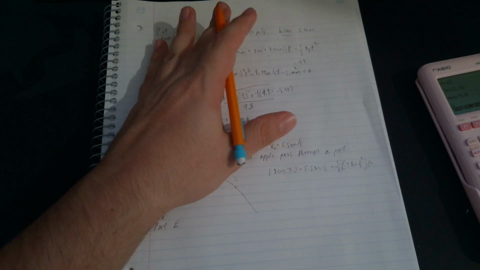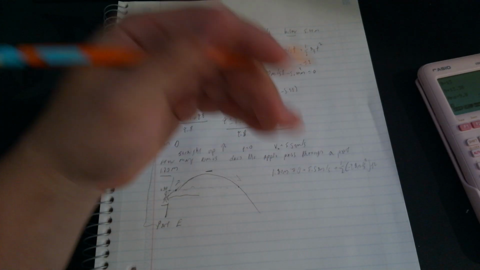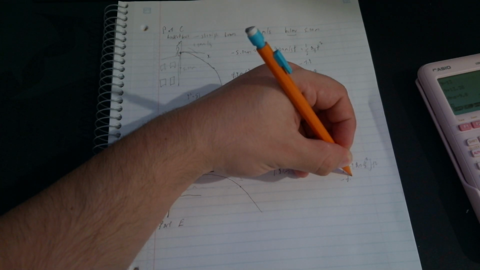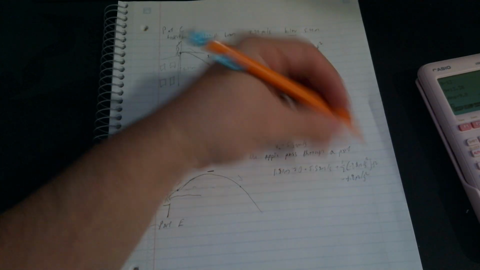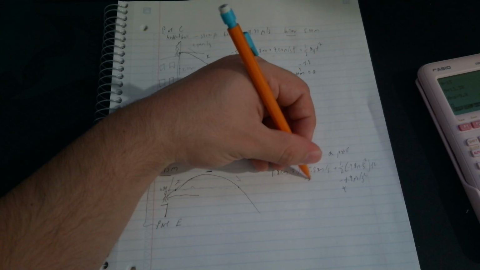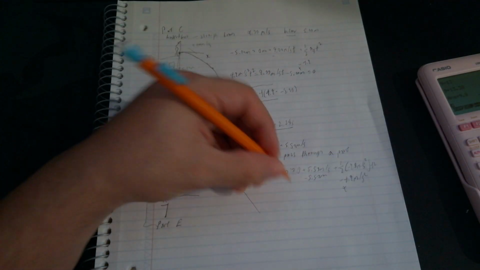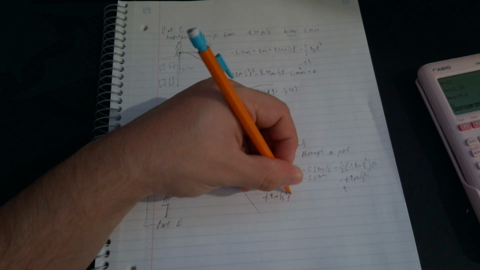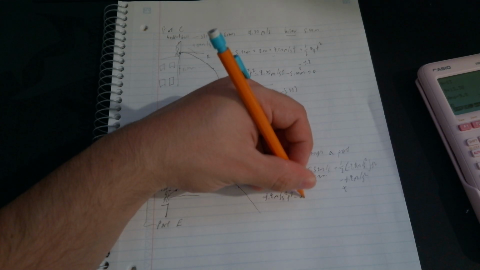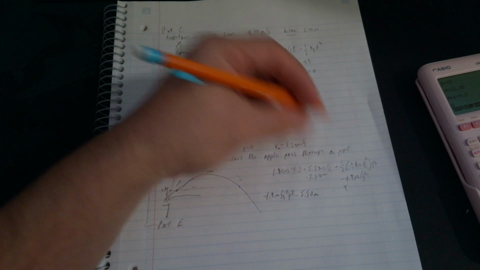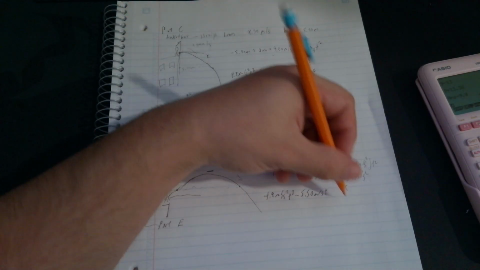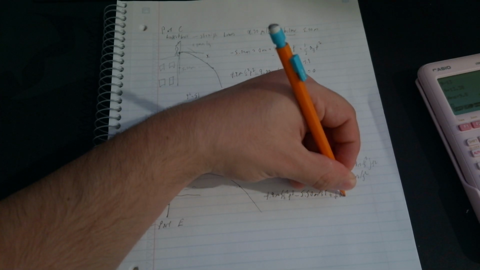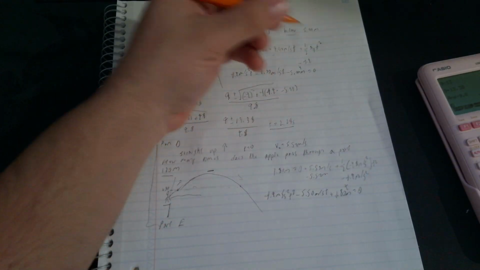Same steps as everything beforehand, just going through the motions all over again. Pretty much -4.9 meters per second squared. We're adding that, subtracting this to the other side, getting everything on one side. So 4.9 meters per second squared of t squared minus 5.50 meters per second times t plus 1.80 meters is equal to 0.